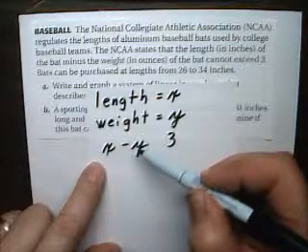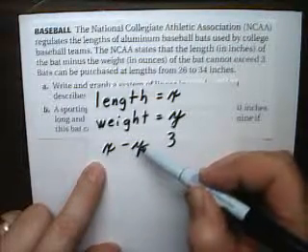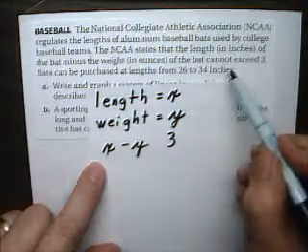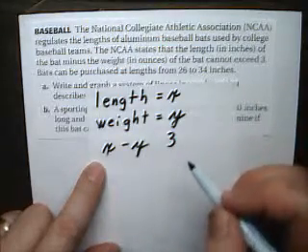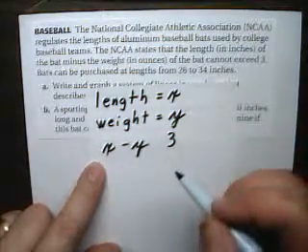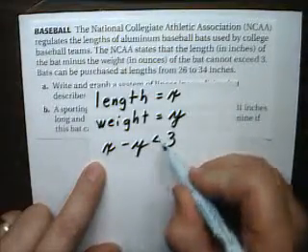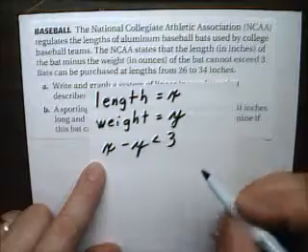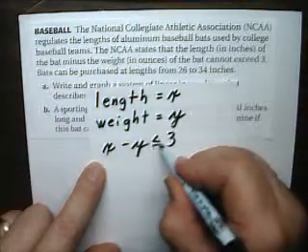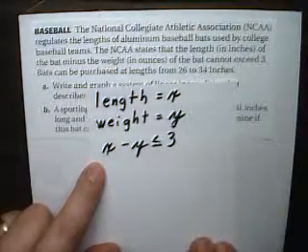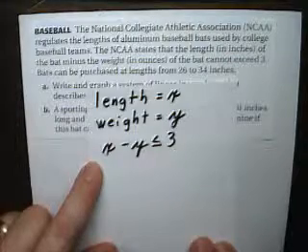So that means this has to be less than 3, and cannot exceed, so it cannot exceed 3. So less than 3 works, but if it equals 3, it also does not exceed 3.